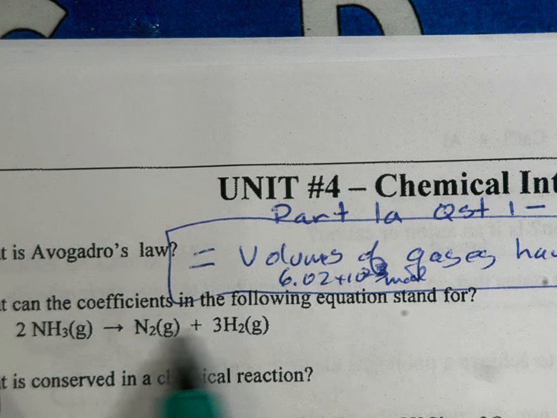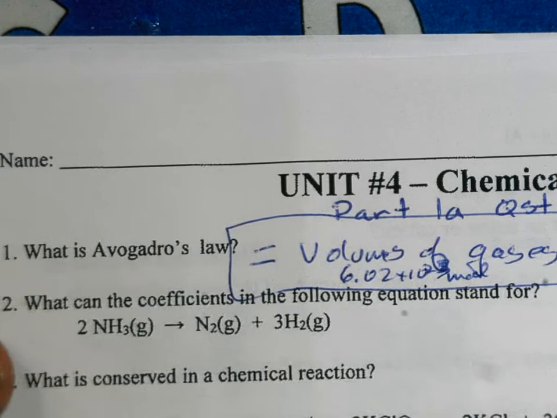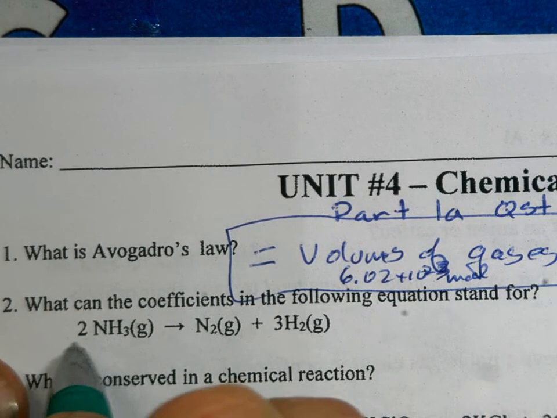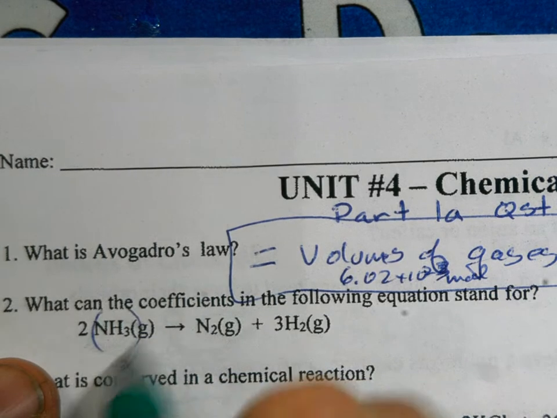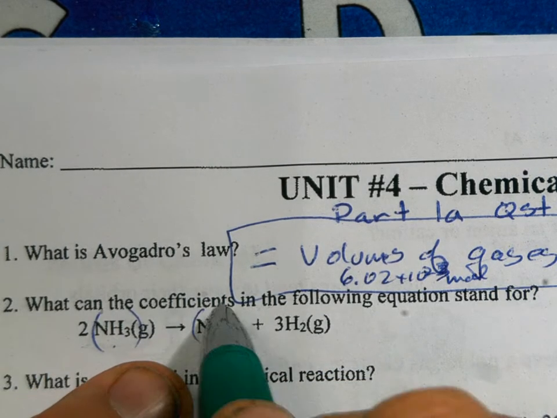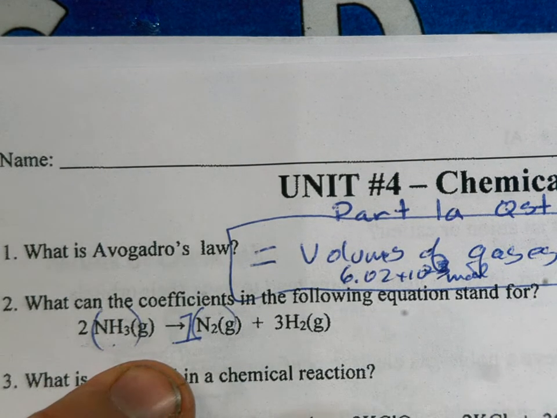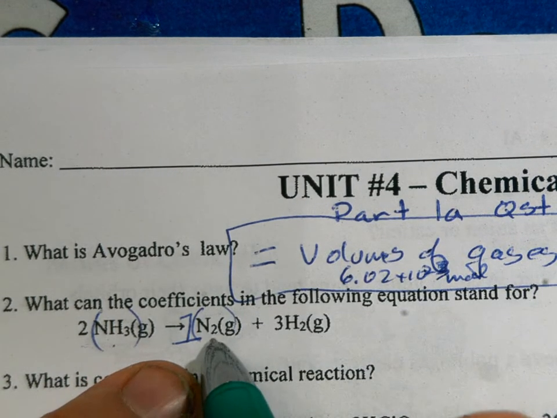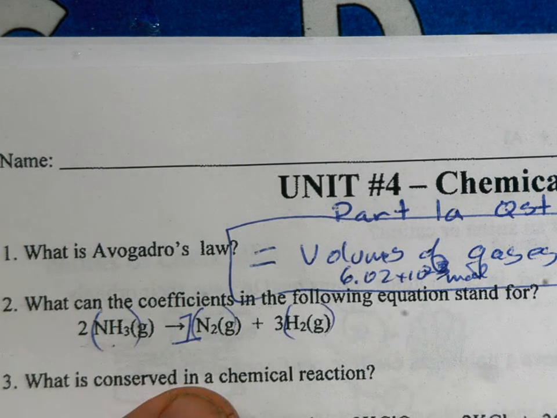That was pretty big. Now let's see, what can the coefficients in the following equations stand for? Well, in this problem here, they're telling you, we can look at it 2 ways. We can say 2 molecules, so that means it's a multiplier. There's 2 molecules of ammonia, and they will react to form, now there's not a 1 written there, because they don't bother to write ones, 1 molecule of nitrogen gas plus 3 molecules of H2 gas, hydrogen gas.